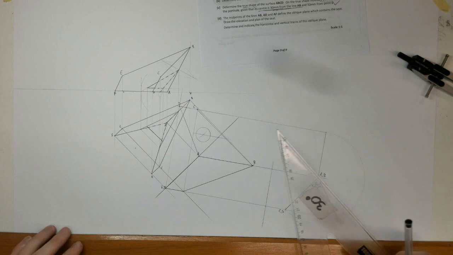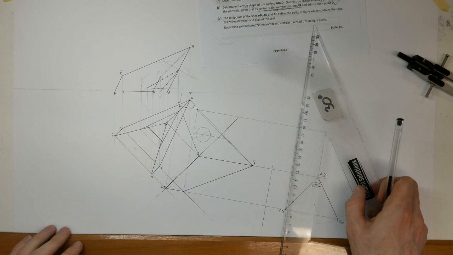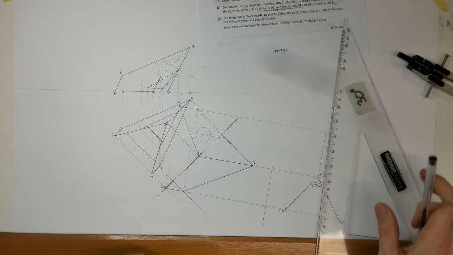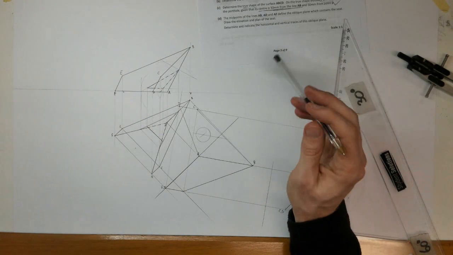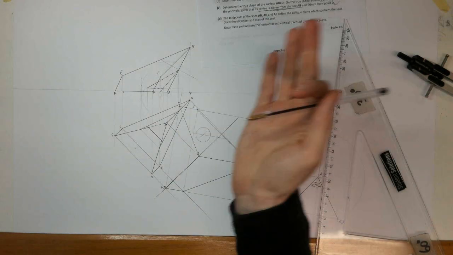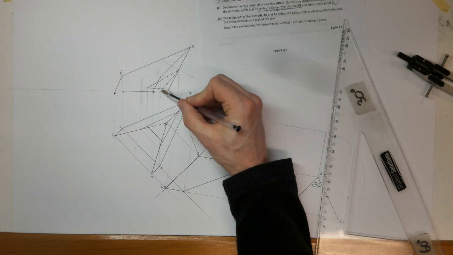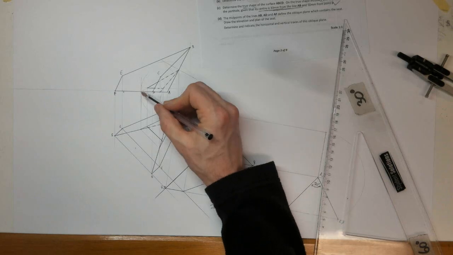That's what they're looking for, and they want us to determine and indicate the horizontal and vertical traces of this oblique plane. So the horizontal trace is where this oblique plane hits the floor, okay, or hits the horizontal plane. So that's where it strikes the ground or the horizontal plane. It strikes it here also.